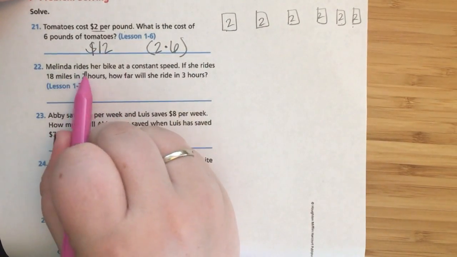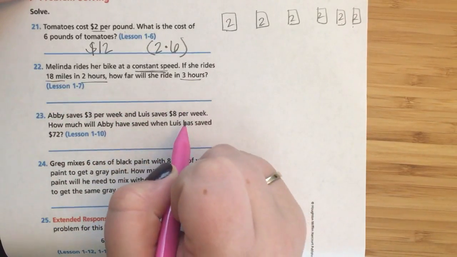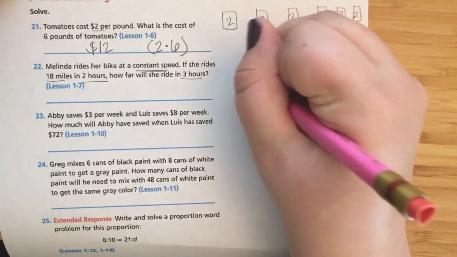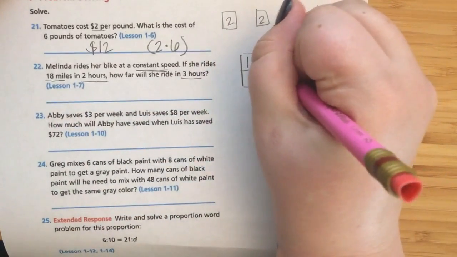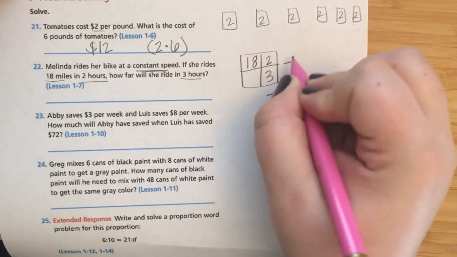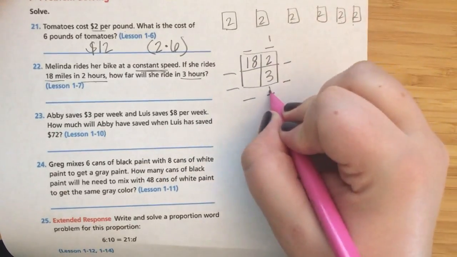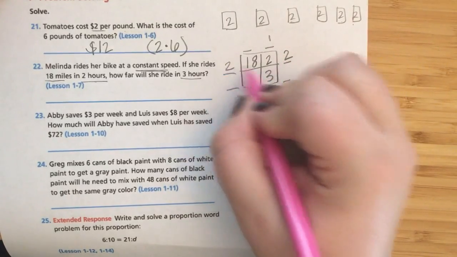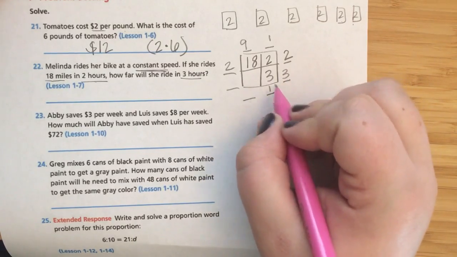Melinda rides her bike at a constant speed. If she rides 8 miles in 2 hours, how far will she ride in 3 hours? I make a factor puzzle. So my first row would be 8 and 2 because it's miles and hours. My next one would be blank for the miles and 3 for the hours. And I would go through and solve it this way. So between 2 and 3, the common factor is 1. 1 multiplied by something is 2. And 2 times 9 is 18. Bring my 9 down. I do the same thing with the bottom.